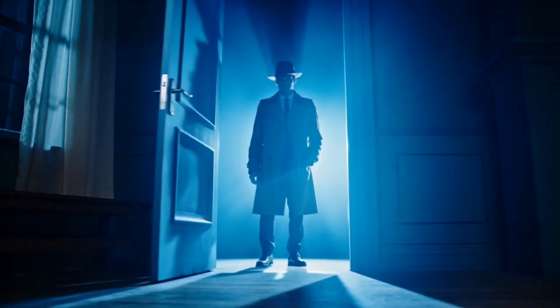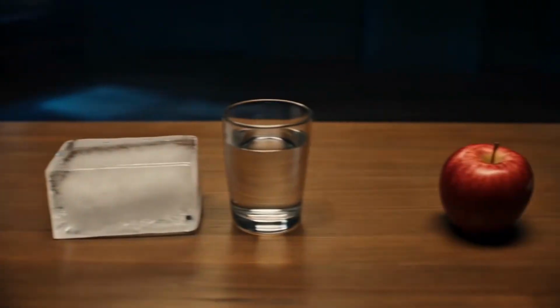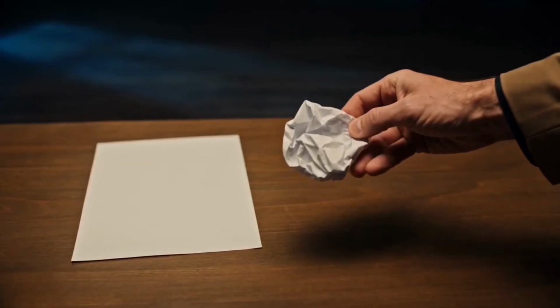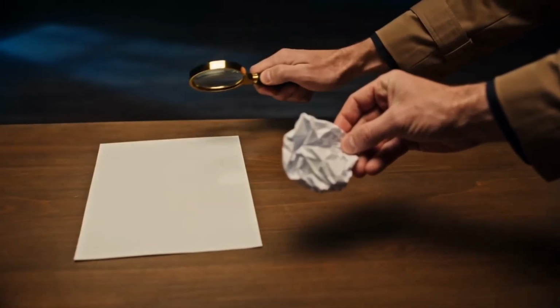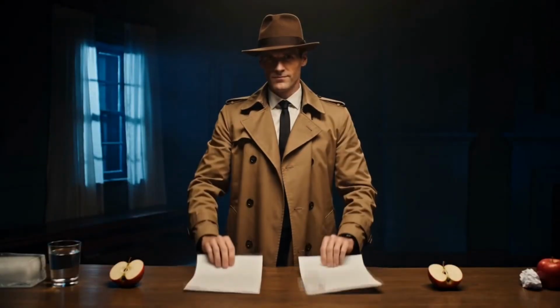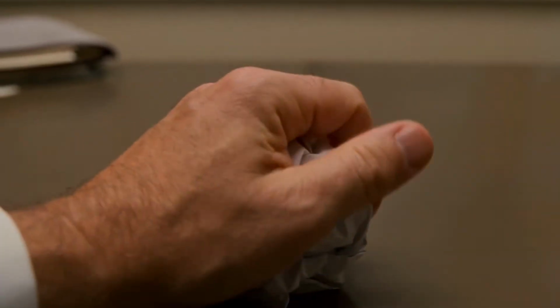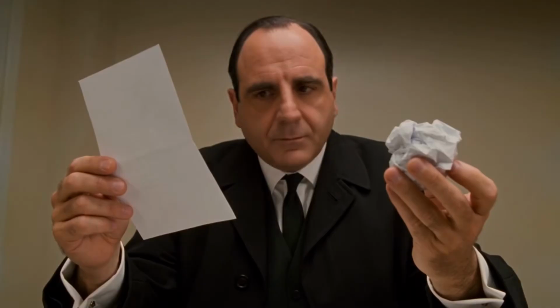So what are physical changes? Well, a physical change is when something looks different, but it's still the same stuff. So the big question to ask is, is it still the same material? Well, if it's yes, then it's a physical change. So for example, crumbling up a piece of paper. When you crumble it up, is it still paper? Yes, it just looks different. That's a physical change.